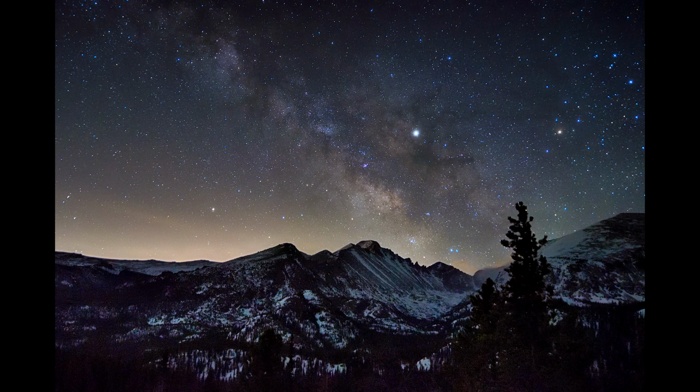The next step up is at about 24 millimeters. I have this photo of the Milky Way over Long's Peak. At 24 millimeters, you'll notice that the Milky Way is starting to grow in perspective. We're getting a little bit more detail, but it still fits in pretty well with the landscape around it. 24 millimeters tends to be a sweet spot for a lot of people.